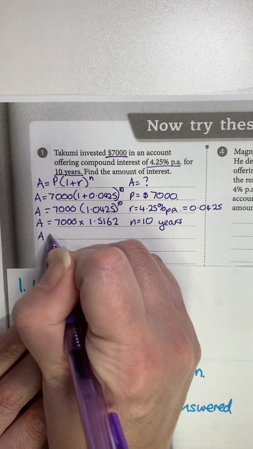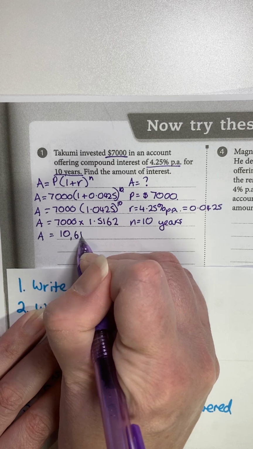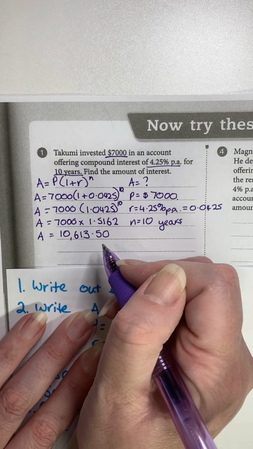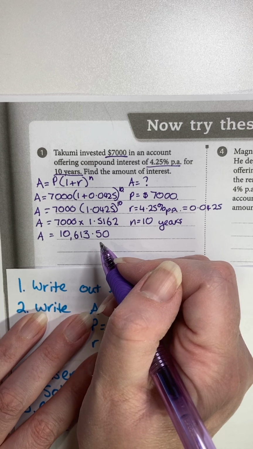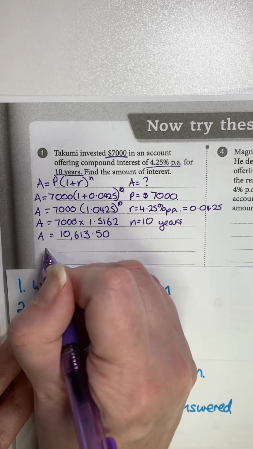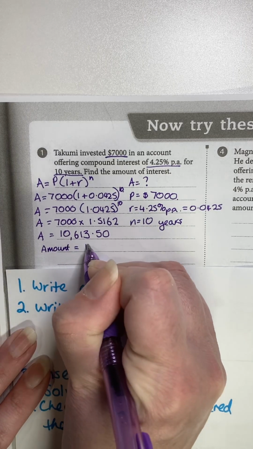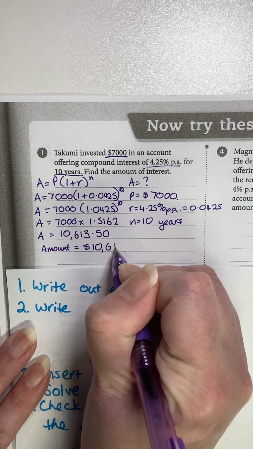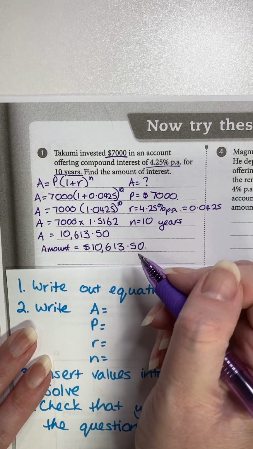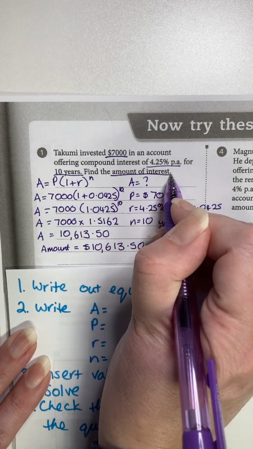I multiply that by my 7,000. I get 10,613.50. Because we are working with money, we only have 2 decimal places, cents. Okay, so the amount I have now is 10,613.50. However, what we are being asked is the amount of interest.